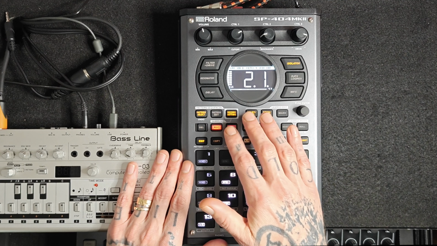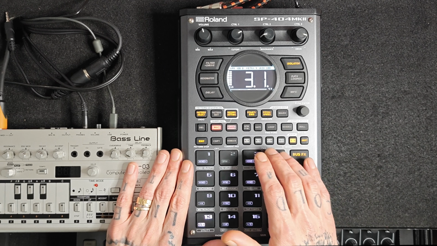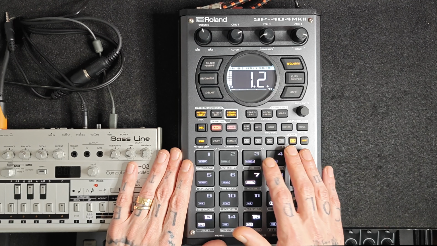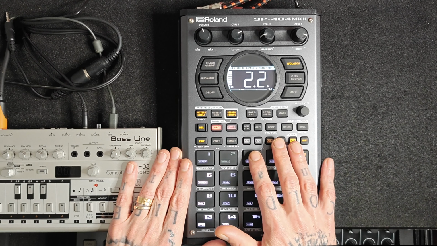Now we can add our additional samples if we want.